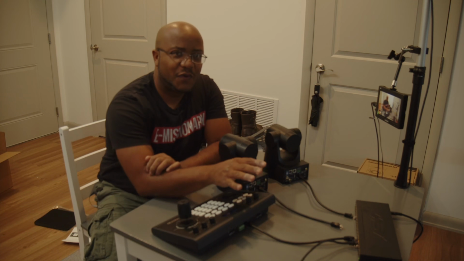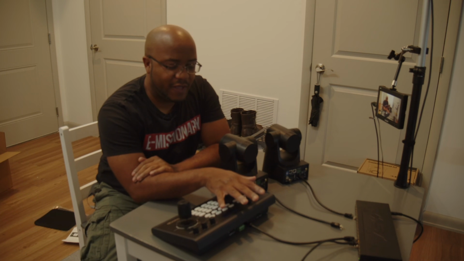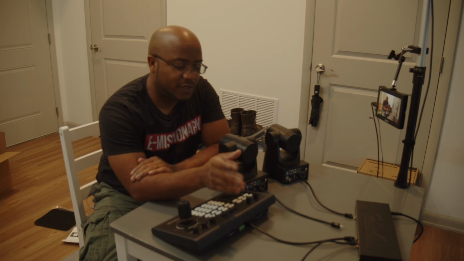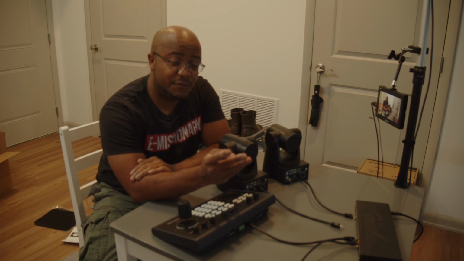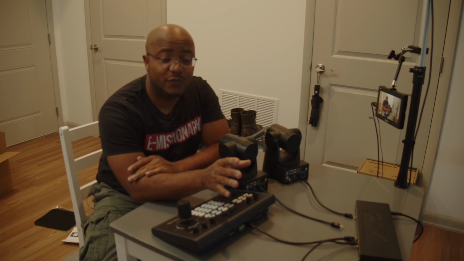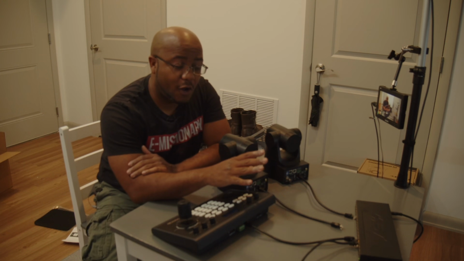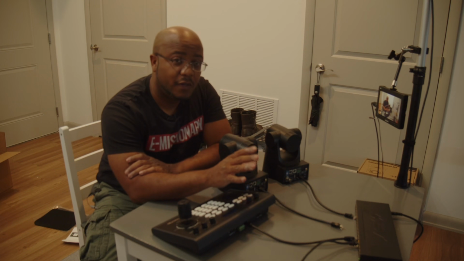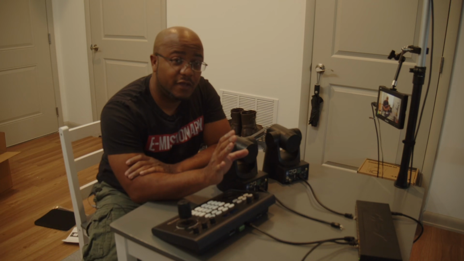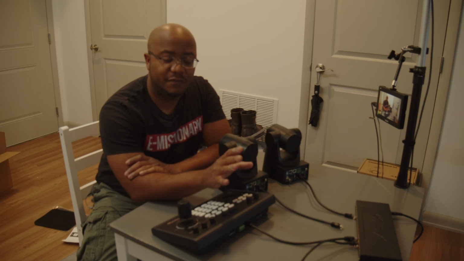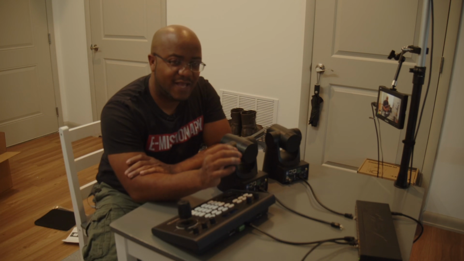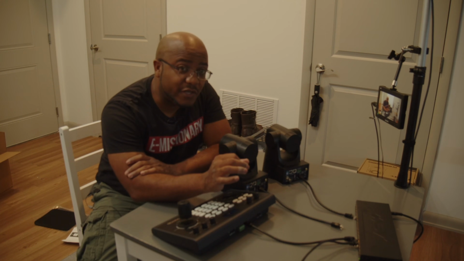All right, so we are here with a Fomako controller and two 20X PTZ cameras. This is actually for an install that I'm getting ready to do, and all of these are set at default. This is before the firmware update. So what does that mean? That means that all of these were set to a specific IP address.